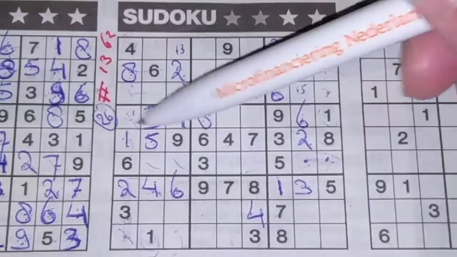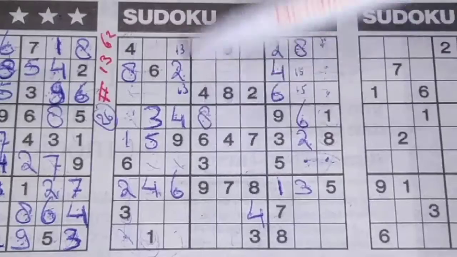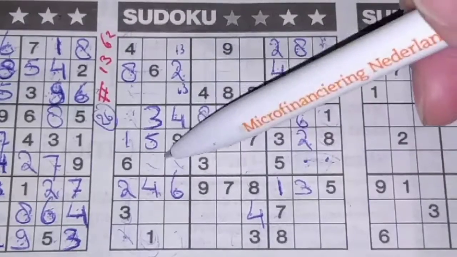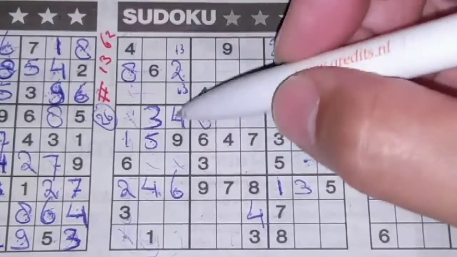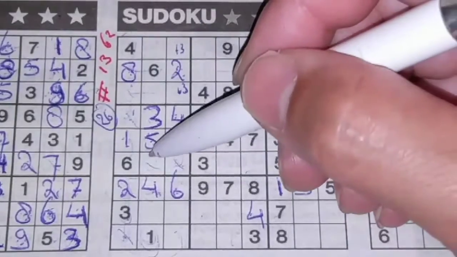3 missing numbers in this big square. One of the missing numbers is 2. We have a 2 there, so no 2 there. Here also a 2, so no 2 there. Only place for the 2 should be there.